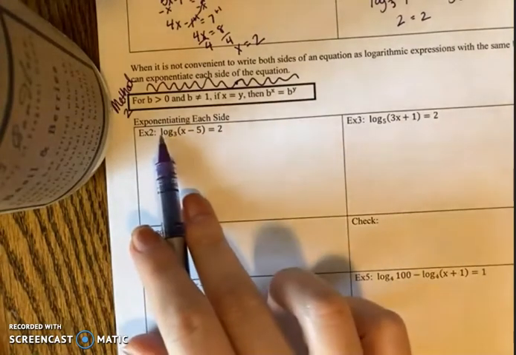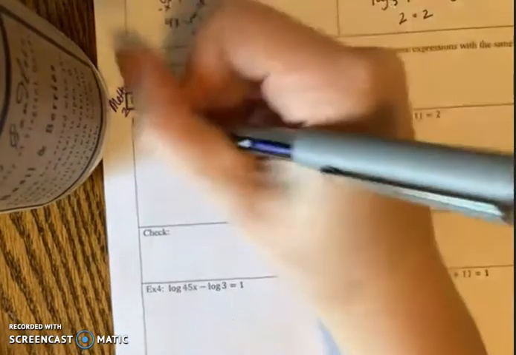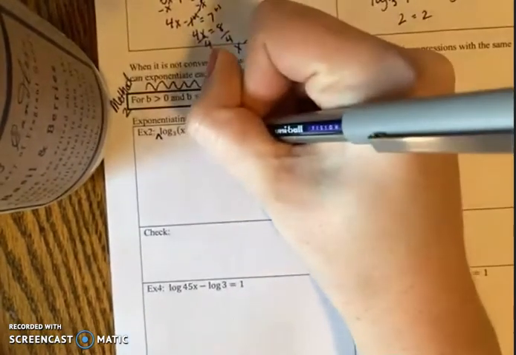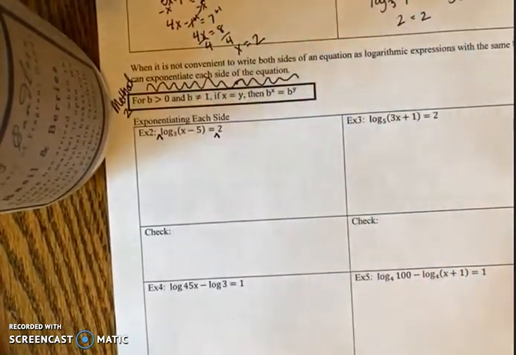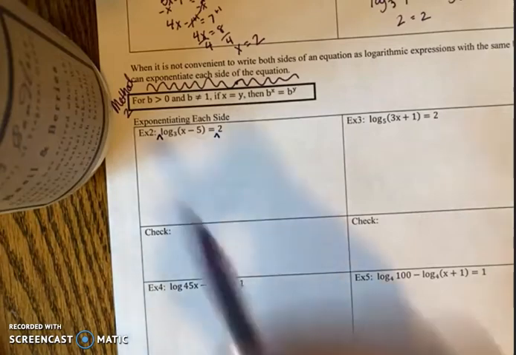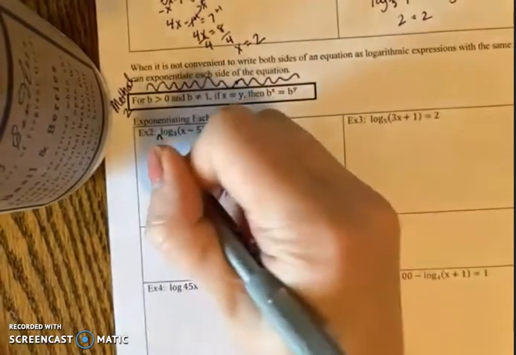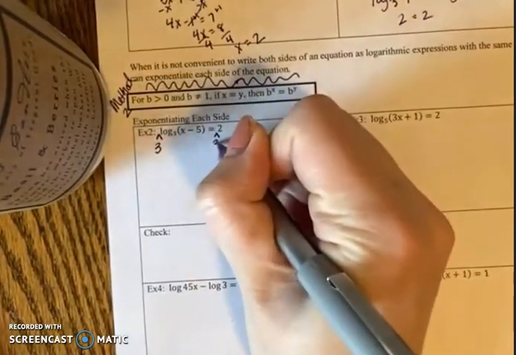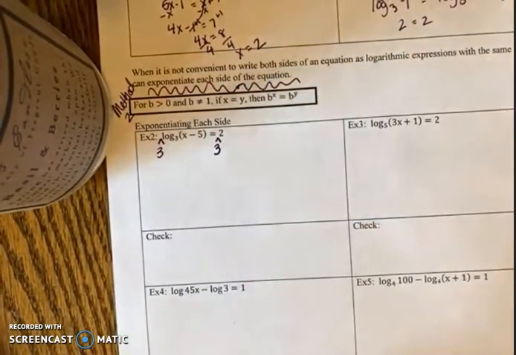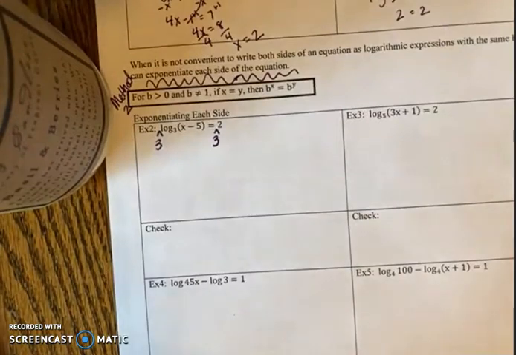Now we have a log and we're going to exponentiate each side. And what that means is what's on each side of the equation becomes a power. And the base of the exponent needs to be the base of the logarithm. So the base here was 3, so I have 3 as my base on each side.